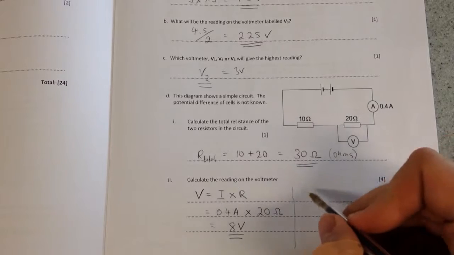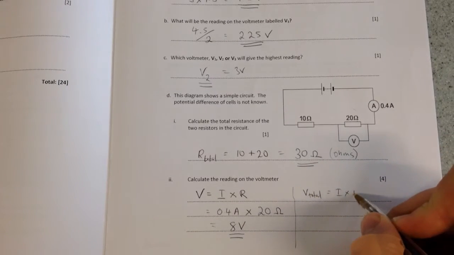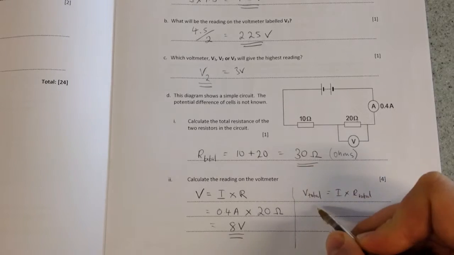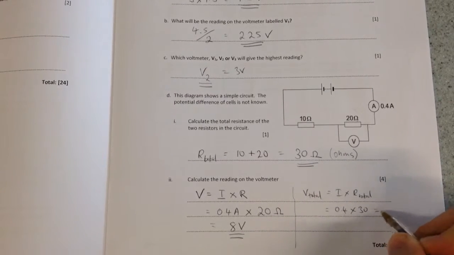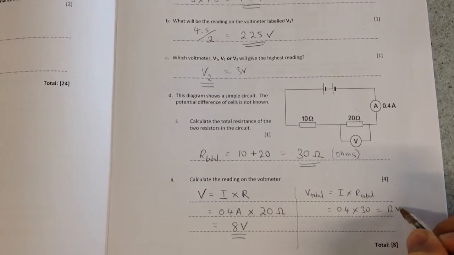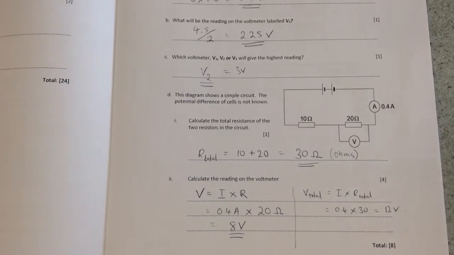Another way of doing this would be to work out the total voltage, which is I times by the total resistance. So that would be 0.4 times 30, giving you 12 volts. Okay, and then use a potential divider arrangement.